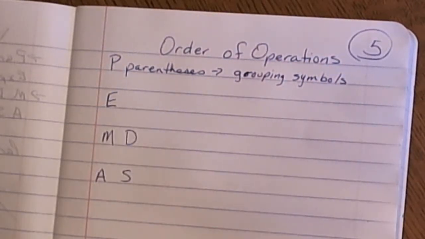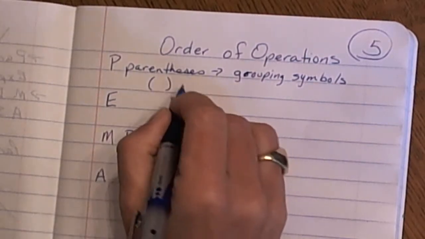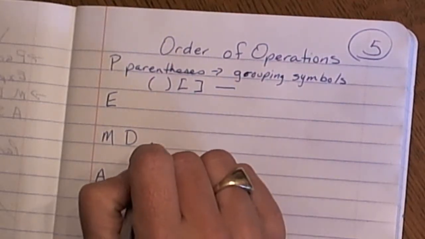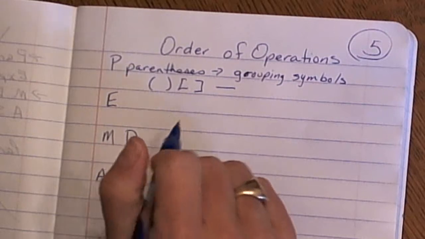Now, grouping symbols could be parentheses, that's what we most often see, but they could be brackets, or it could be the division line. So it could be what's on the top and the bottom of a fraction.